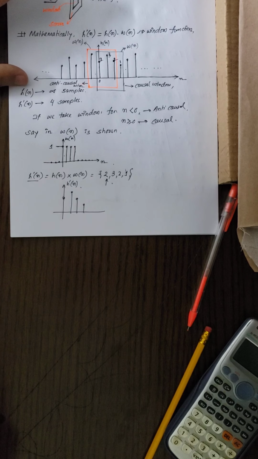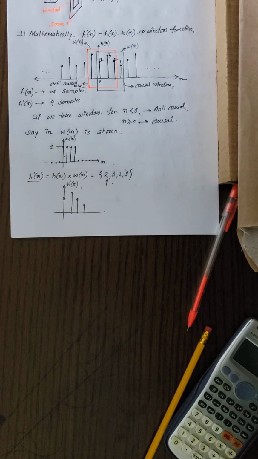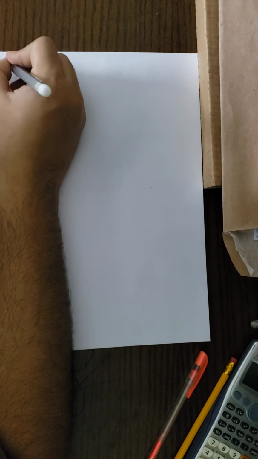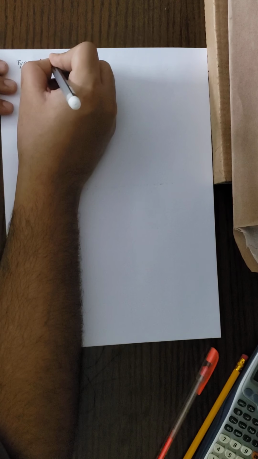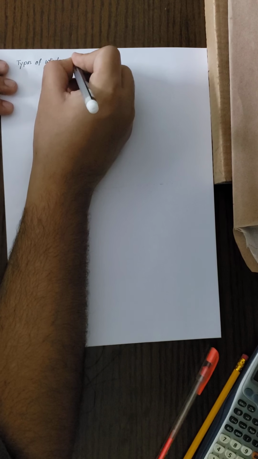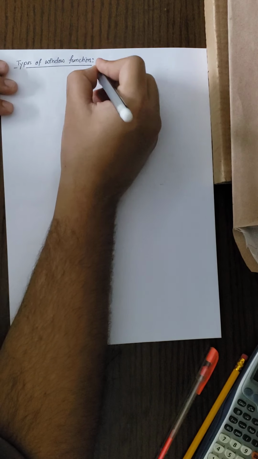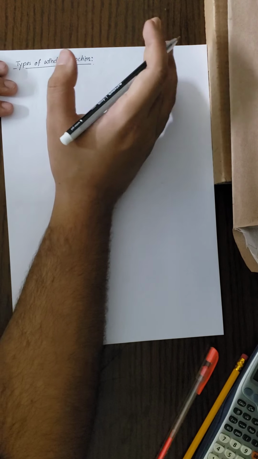Okay, now let us see what are the window functions or different types of window functions that are prominently used in the filtering designs. So, types of window functions. Now, generally speaking, there are numerous window functions, and this can be designed or customized as per the user requirement.